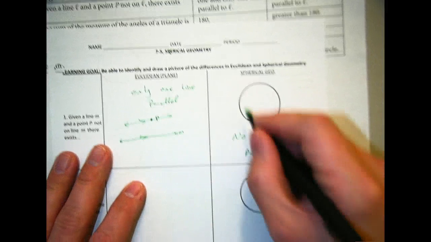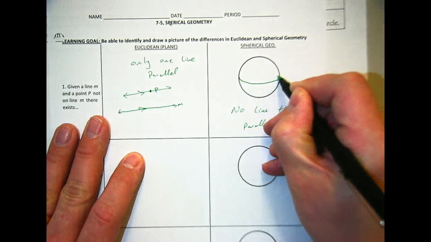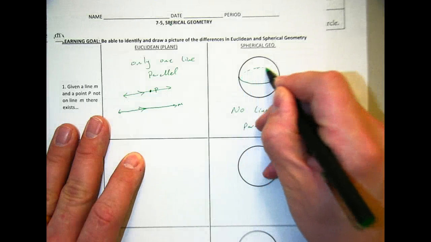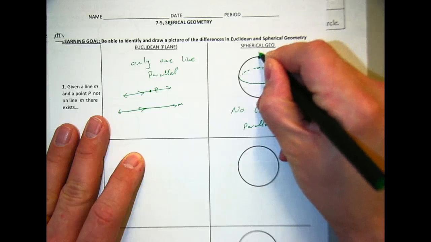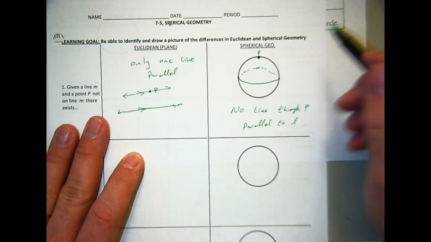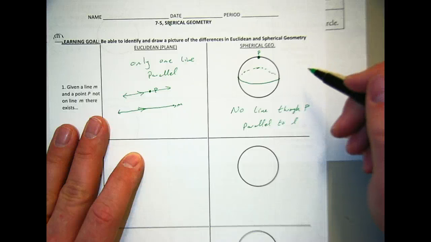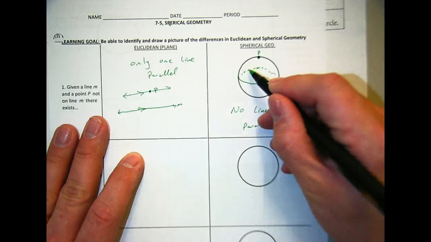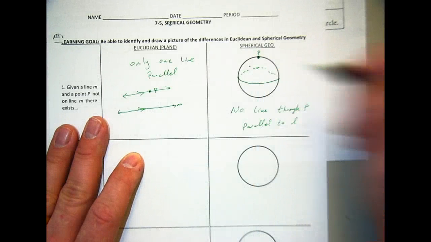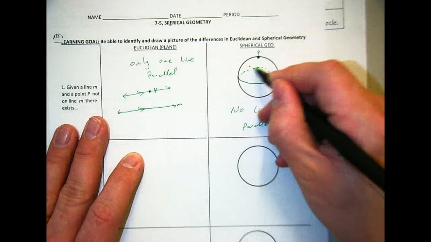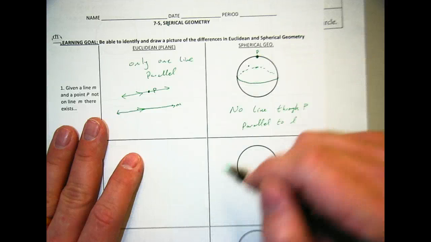Okay, so if I once again had my line, maybe I use my equator, my great circle there. That's my line on a sphere. And maybe point P is like the North Pole. There's no way to actually draw a line parallel to our equator going through our North Pole. Or even going through Seattle. Okay? We're below the North Pole. There's no way to go through that point making a line parallel. It's not possible because it wouldn't be a great circle otherwise.